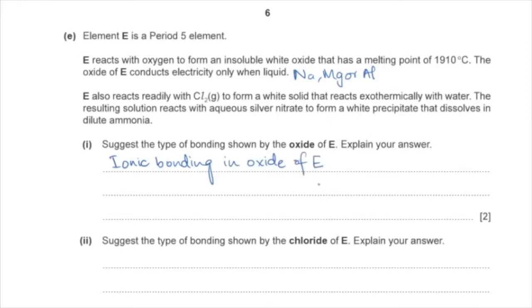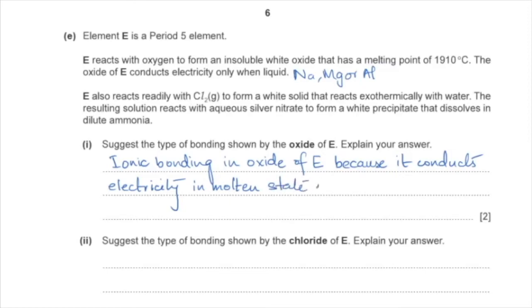And we can reason this statement because it says that it conducts electricity only when it's in liquid state. So we can write that because it conducts electricity in molten state when ions are free to move and conduct.